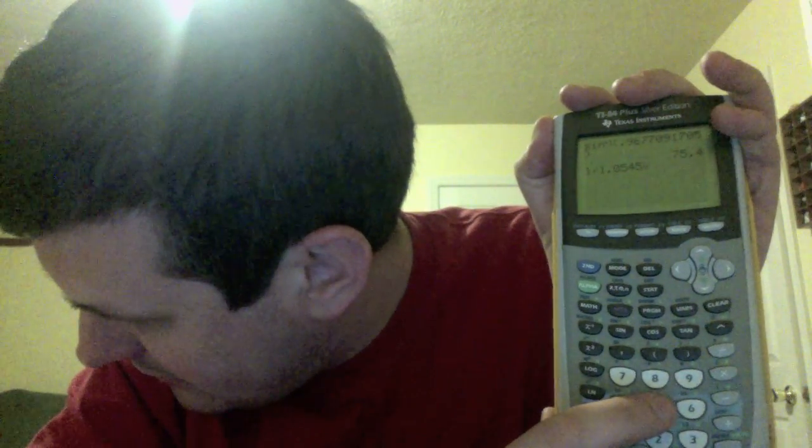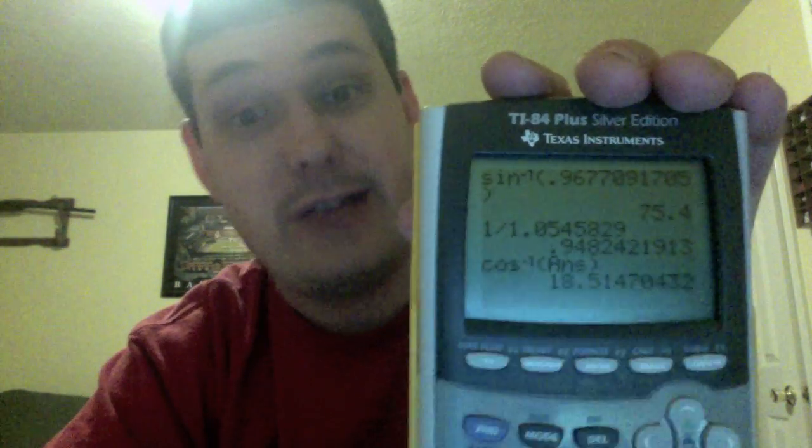divided by 1.0545829. Okay, and I find that. And then I find the inverse cosine of that number there, because 1 over the secant is the cosine. So I do second cosine. It gives me inverse cosine, and I don't want to type that whole thing in again because I already have it right there. It was my last answer. So every time you want to get your last answer back, you hit second and you hit negative. That's answer. So it gives you the previous answer. So second answer, and so the inverse cosine, that means that is an 18.5 degree angle.